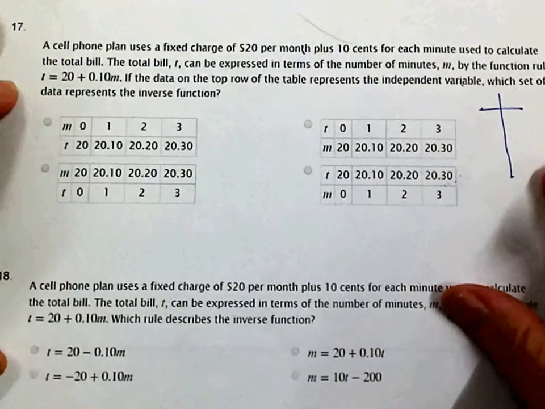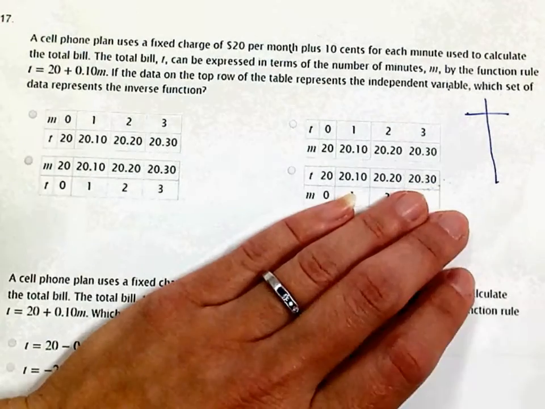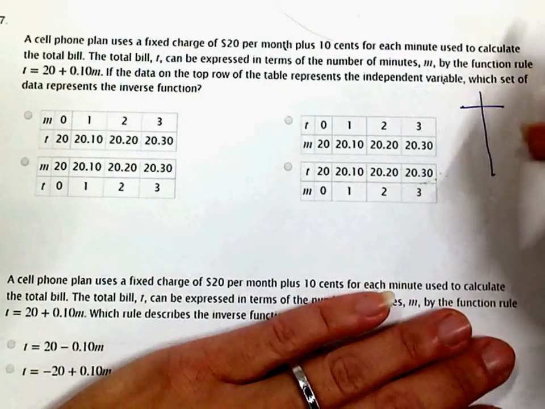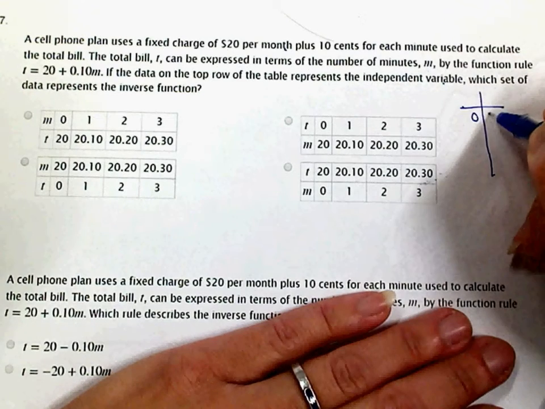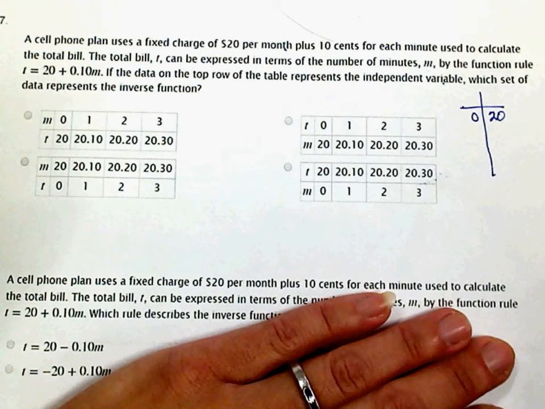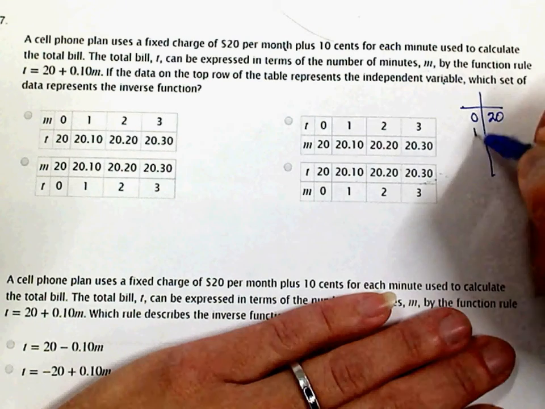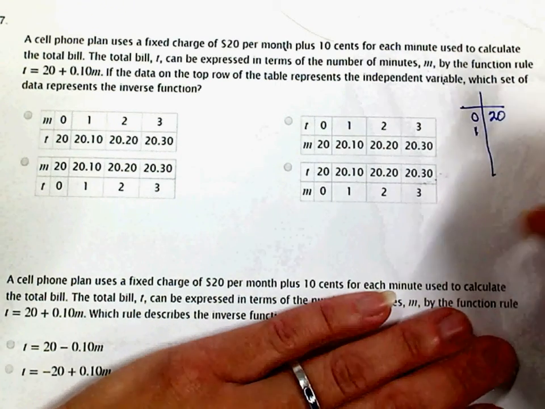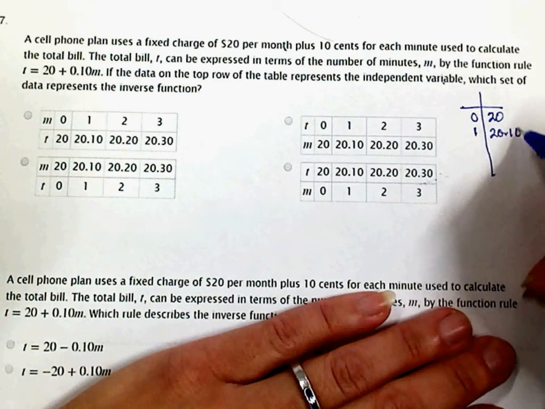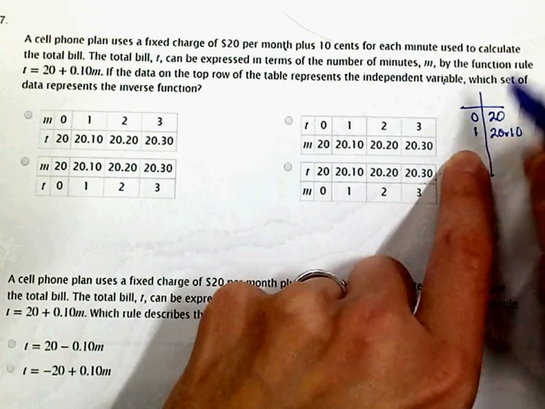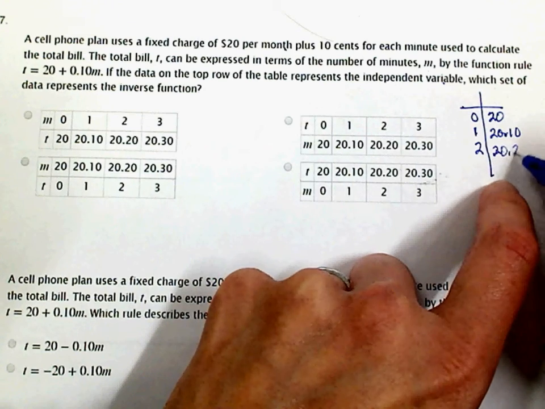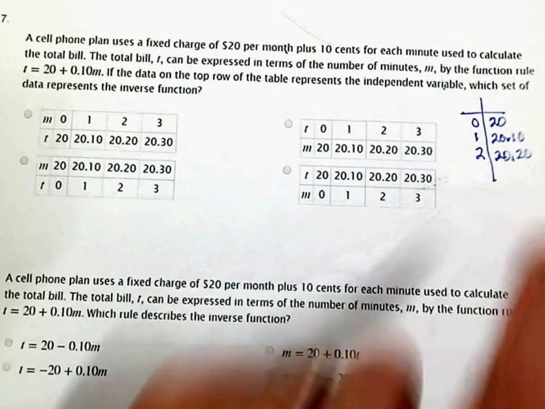That might help you guys see it better. Okay. It's saying I charge you $20 a month. Is that correct? So if I don't use any, I'm going to get charged $20. If I use 1 minute, I get charged how much? 10 cents. So it would be $20.10. If I use 2, it would be $20.20. All right. How am I going to do an inverse there?